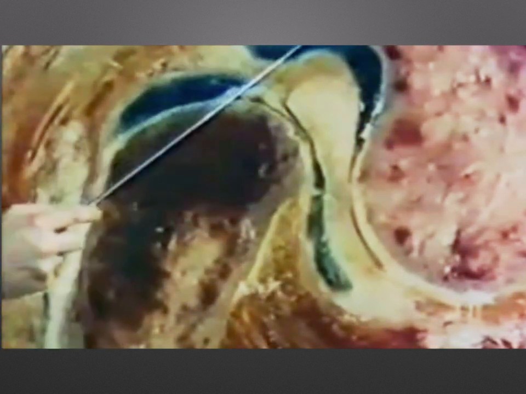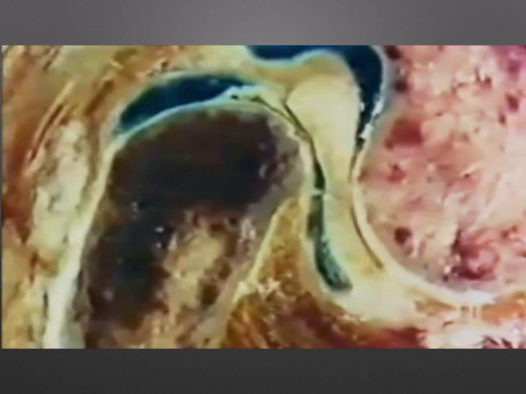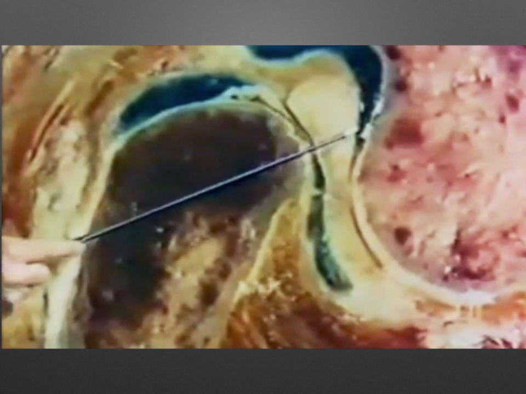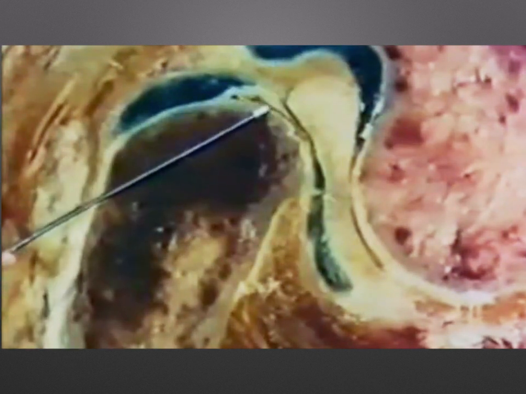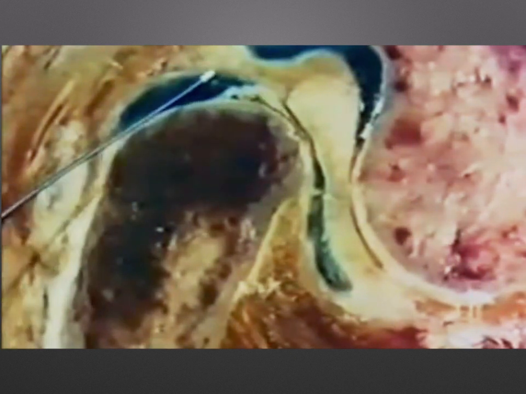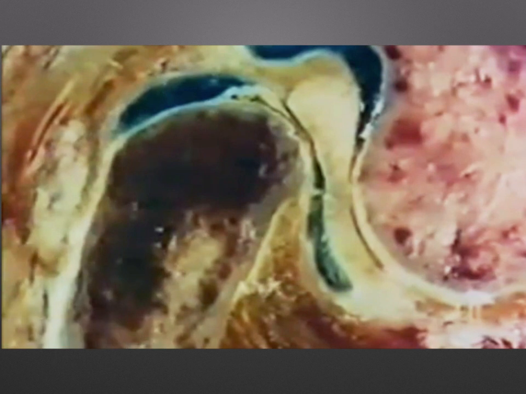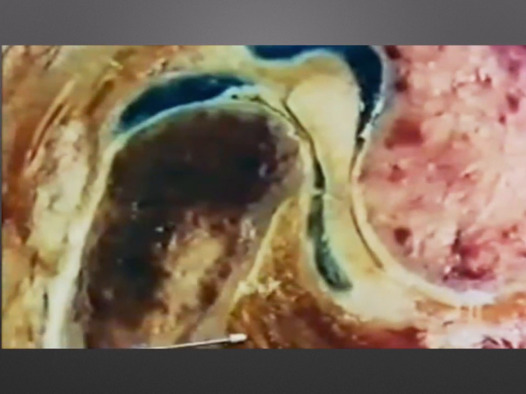And it's also thin in the fossa and somewhat thicker on the tubercle. The posterior band of the disc is situated superior to the condyle. The posterior attachment is a little bit thinner and longer than seen in an absolutely normal joint. The lower head of the lateral pterygoid muscle is thin here.